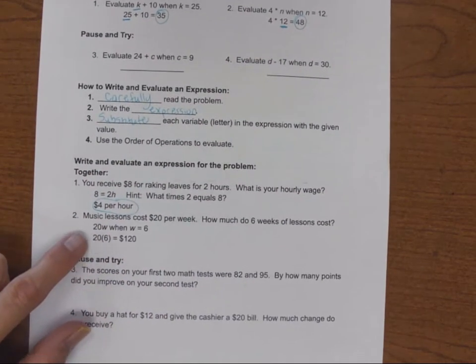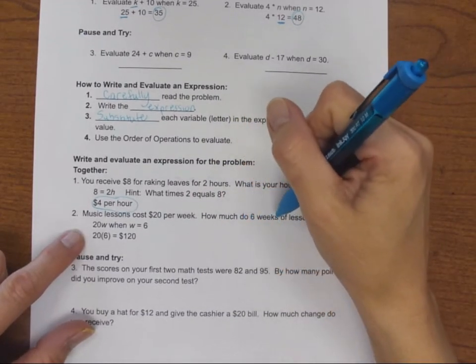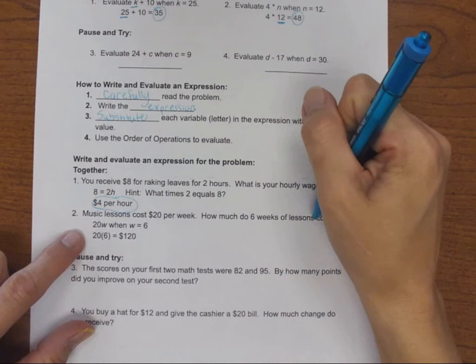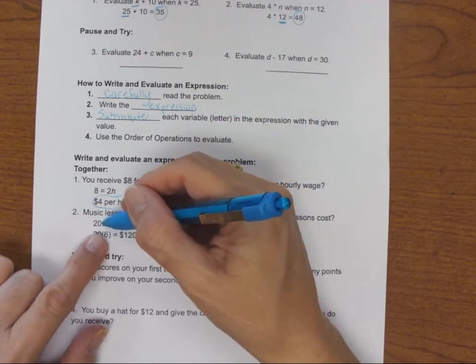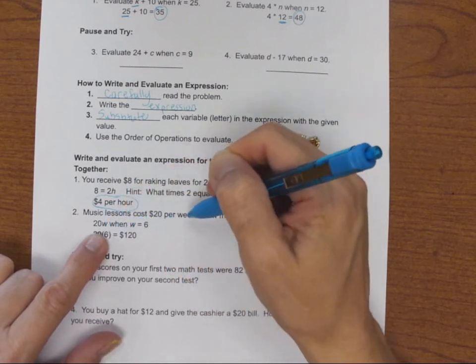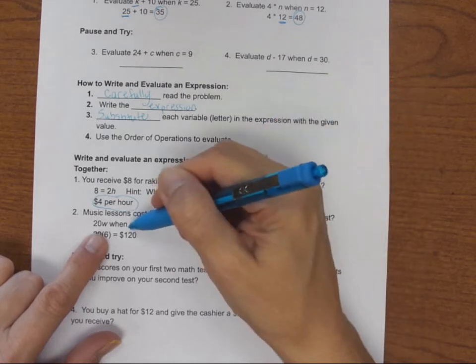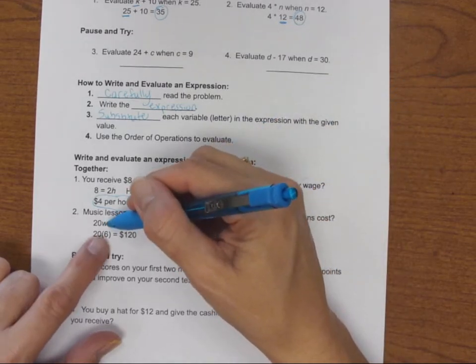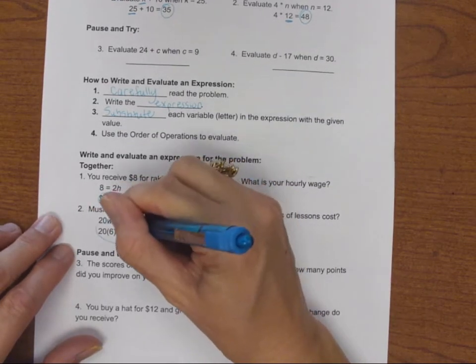Number 2, music lessons cost $20 per week. How much do 6 weeks of lessons cost? Okay, what do music lessons cost? They cost $20 per week, so times w. And we said how many weeks they're doing it, 6 weeks. So instead of 20w, put 20 times 6, which is 120, or $120.